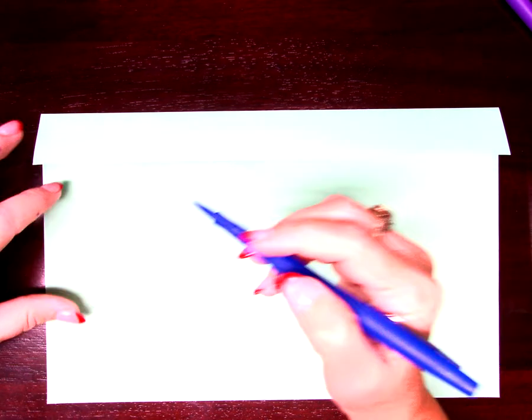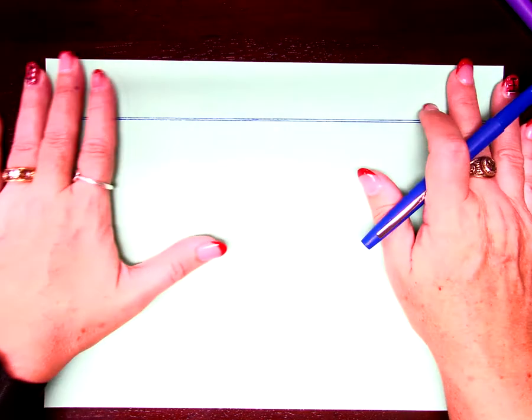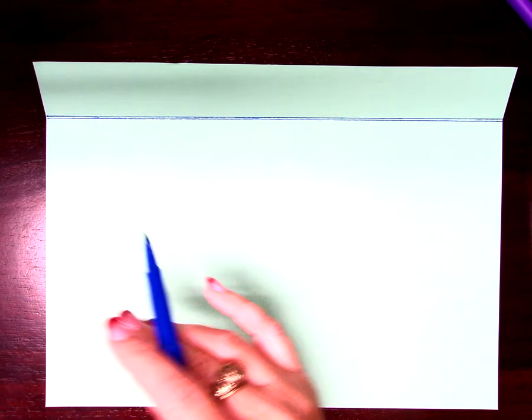Now, while it is still folded, we're going to use our brains, right? While it's still folded, I'm going to take my pencil, and I'm going to draw a line so that I have a beautiful straight line. Isn't that nice? I'm not trying to follow the crack when it's open. I leave it closed and got it?